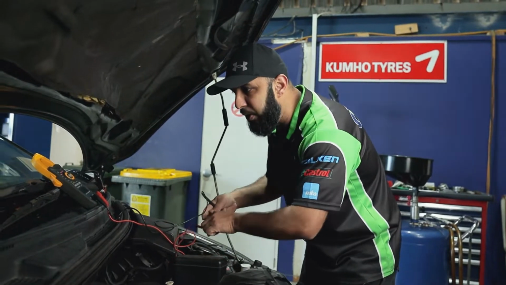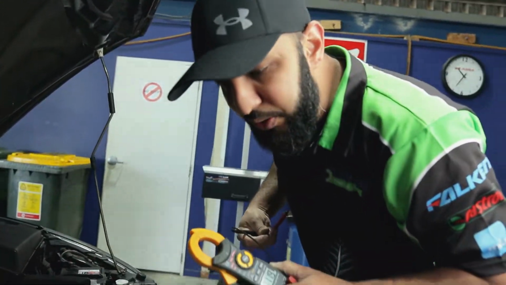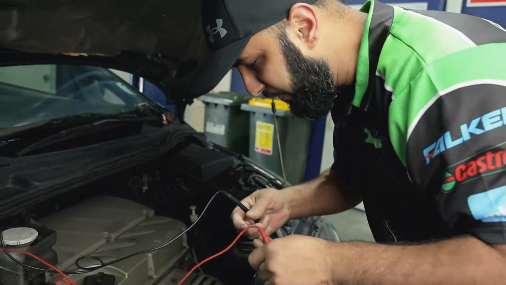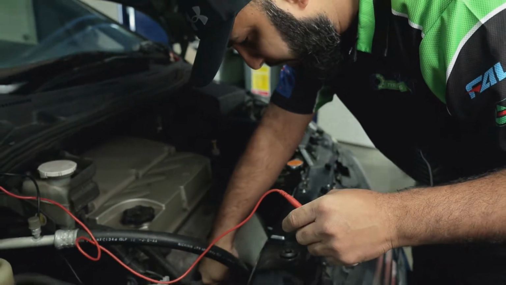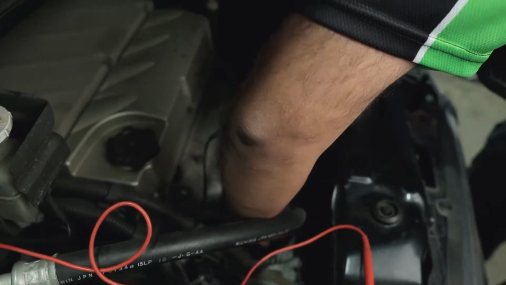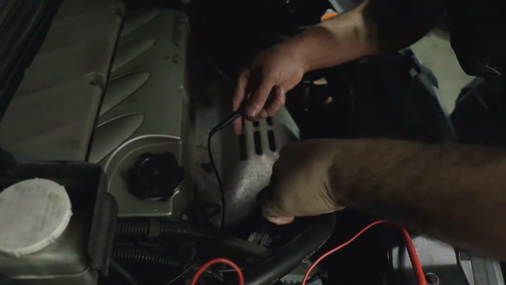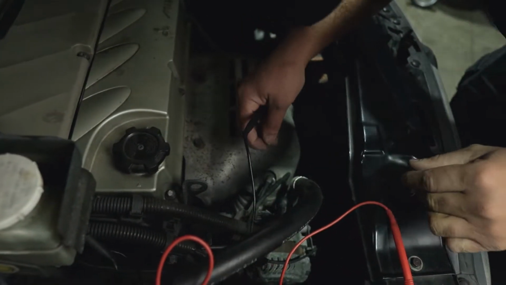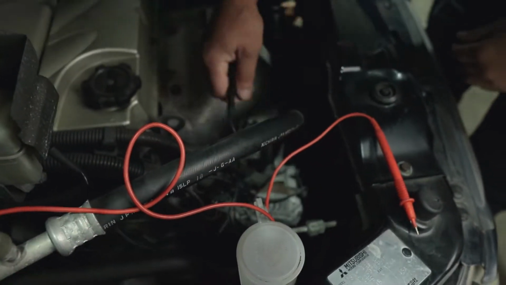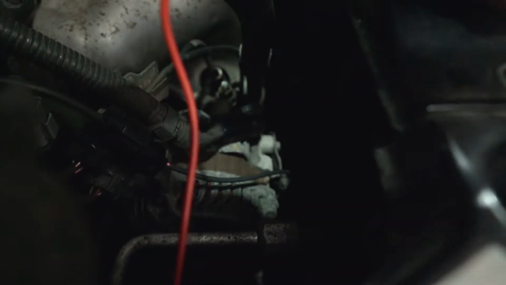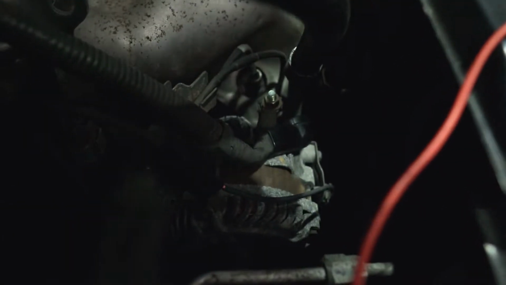I'll also show you how the alternator is tested. What we basically do, you've got a positive terminal on the alternator, this one right here. So we've removed the cover for the positive terminal, this one right here. I will crank the motor again for you, and then we'll test the voltage at the alternator.